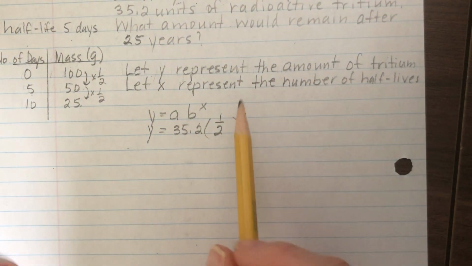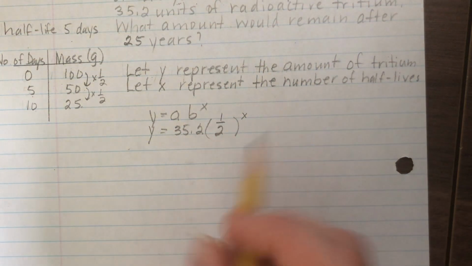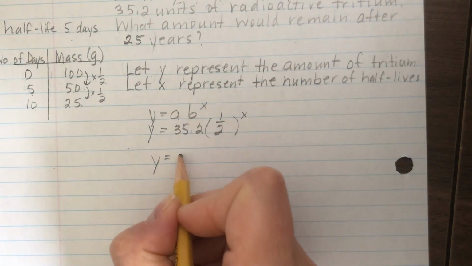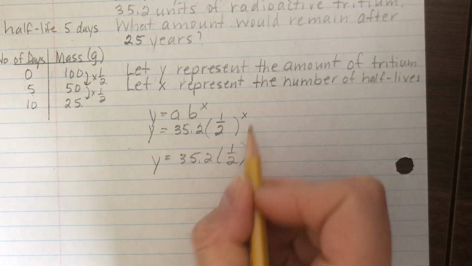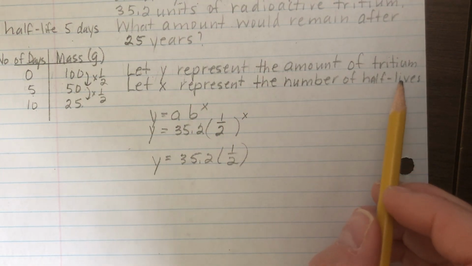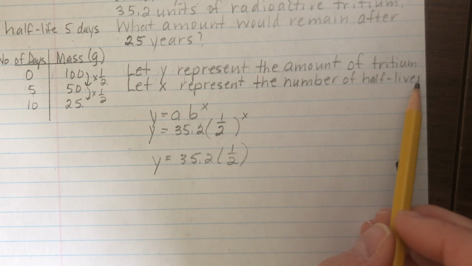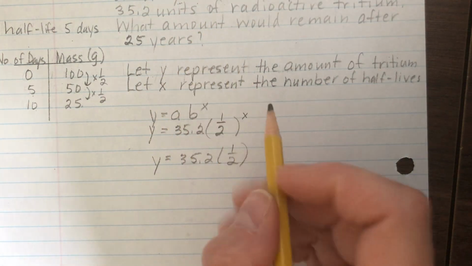Now we're going to use it to determine how much of the substance will remain after 25 years. So we have to determine what number we're going to sub in for x, if x represents the number of half-lives. So you have to ask yourself, how many half-lives or 12.5 year periods are there in 25 years? And the answer is 2.